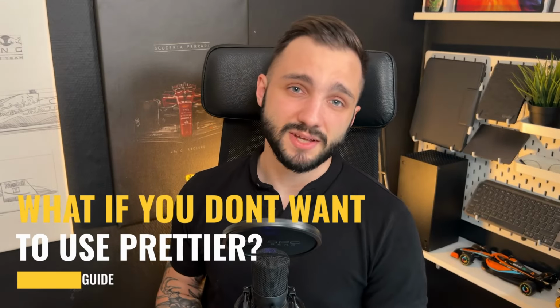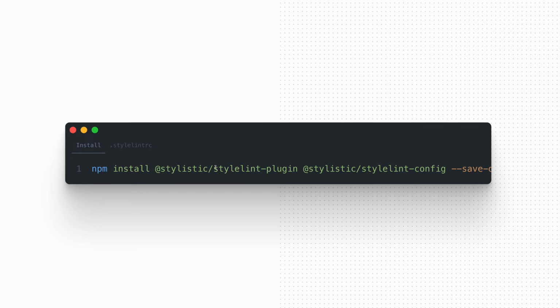So while Prettier is an excellent tool, it truly shines only in the right hands. Maybe not only, but mostly. So is there any alternative? It might seem that with Stylelint's decision to remove stylistic rules, you'd be left without those capabilities, unless you switch to using Prettier. However, that isn't the case.